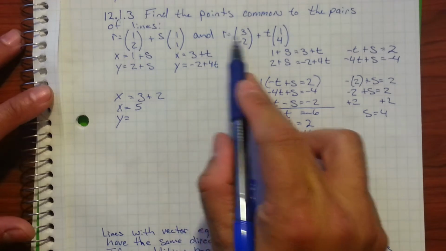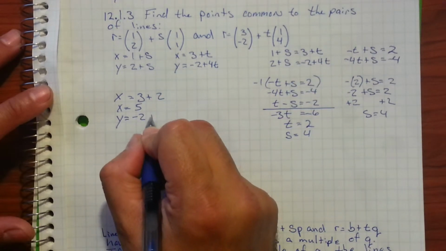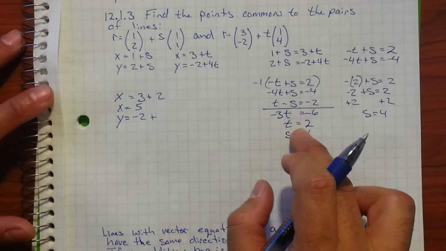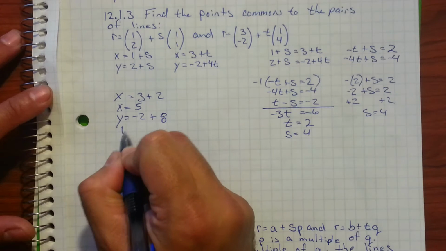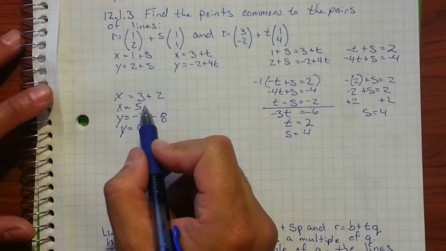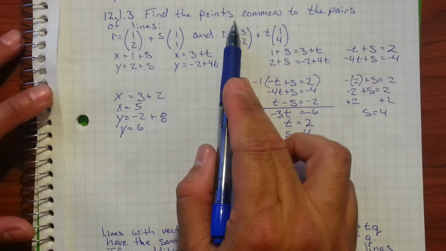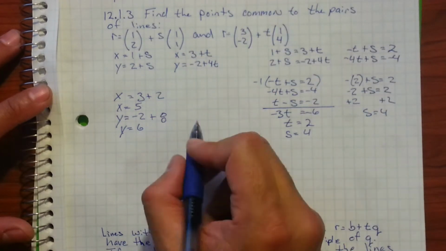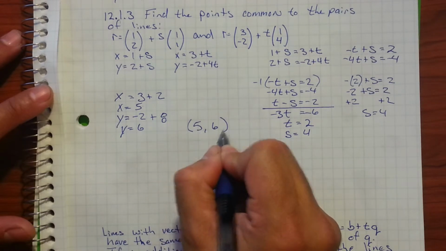Y, right here, it gives me negative 2 plus same 2, so it's going to be 2 times 4 is 8. Y is 6. So now there's my x value, there's my y value, and I'm looking for a point. So my point here is going to be the ordered pair 5, 6.